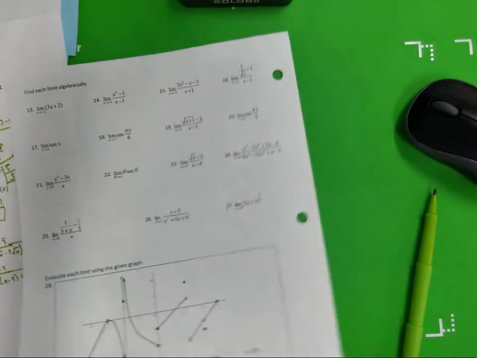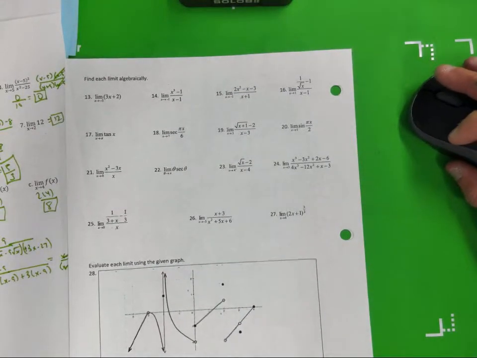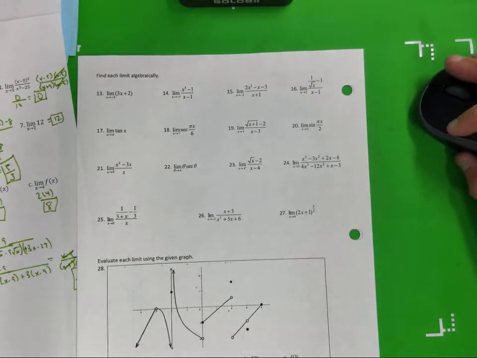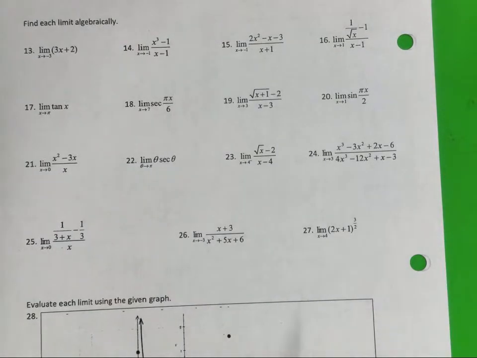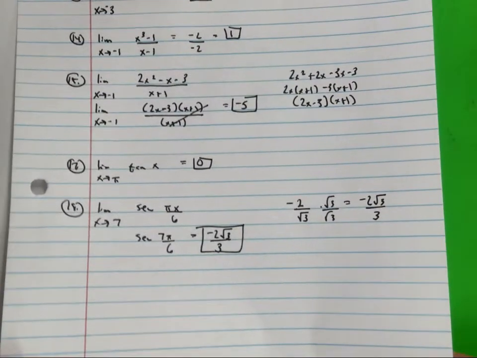Let's look at our homework on the back here. Did this give you any trouble last night? They should, because those are the easy ones on the paper. Let's look at our homework. Number 13.